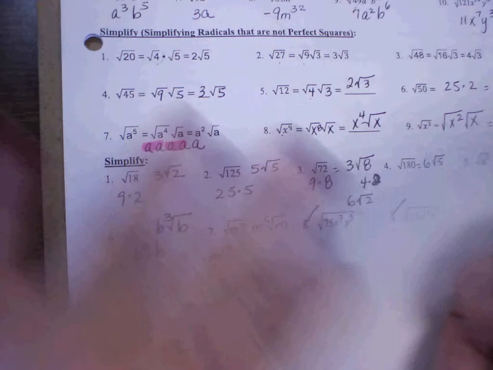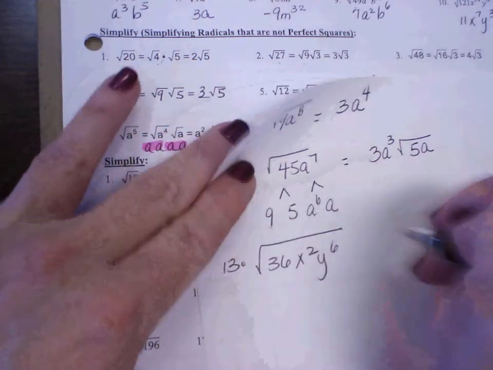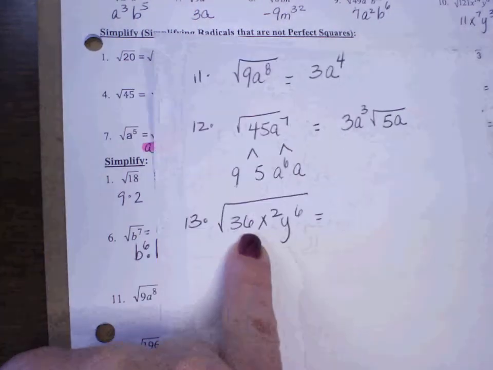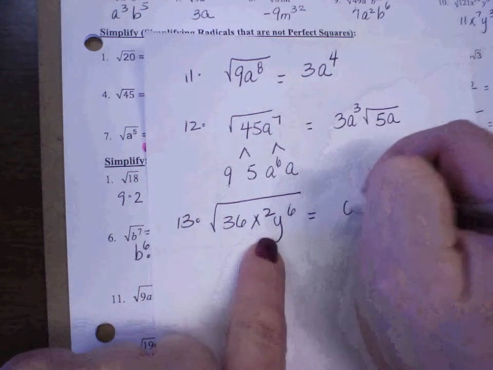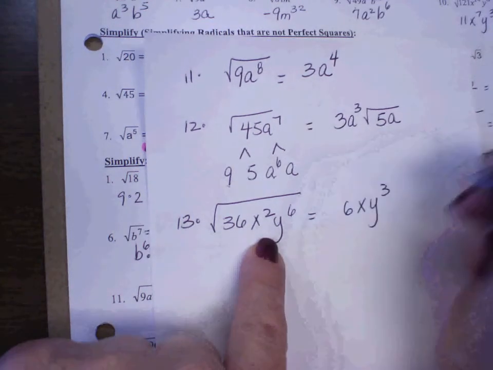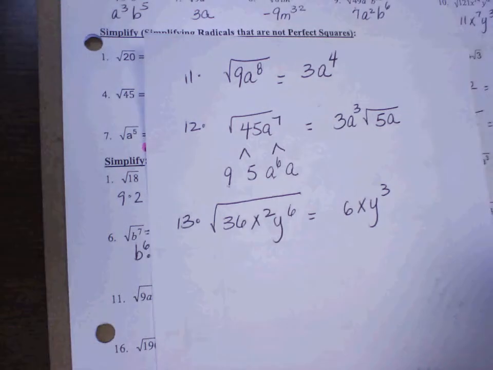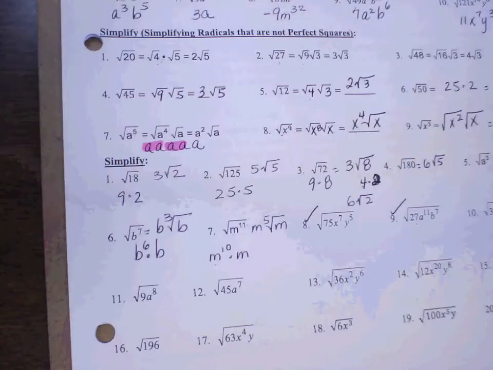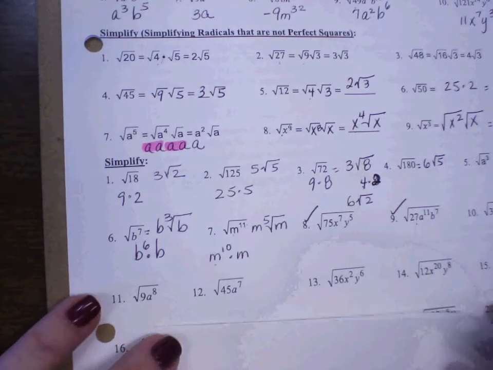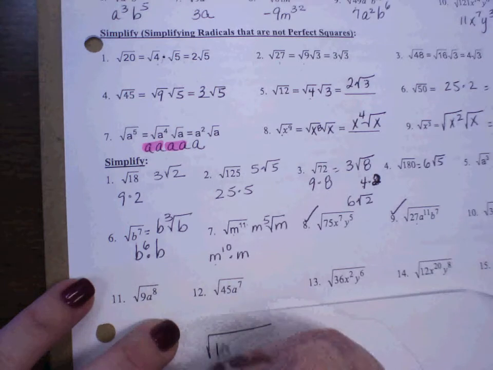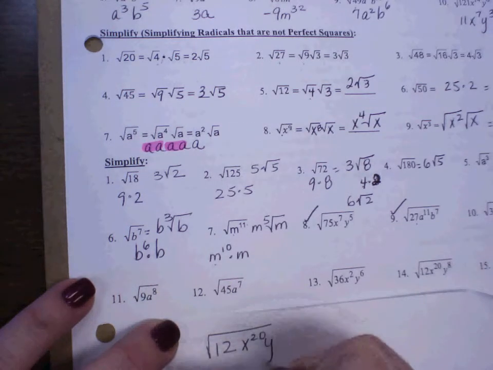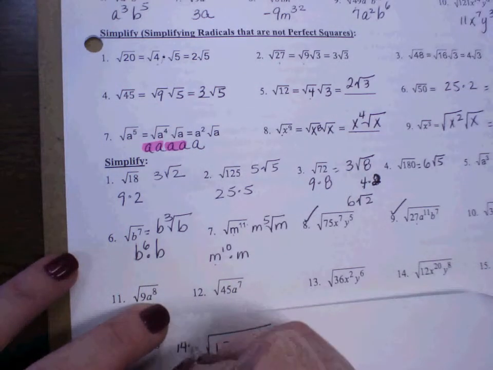All right, 13. 36x^2y^6. All right, these are all perfect squares. 6x, and there you go, and y^3. You got it. Yes? No? All right, 14.